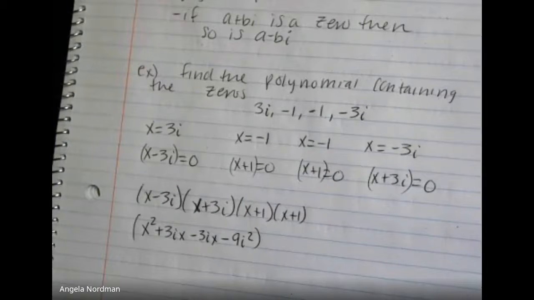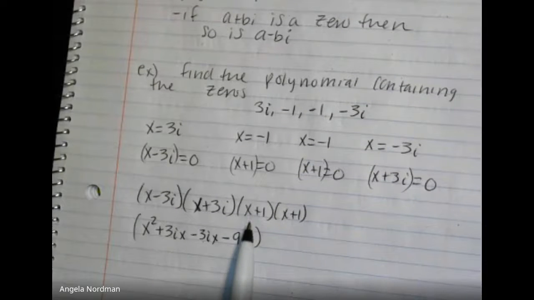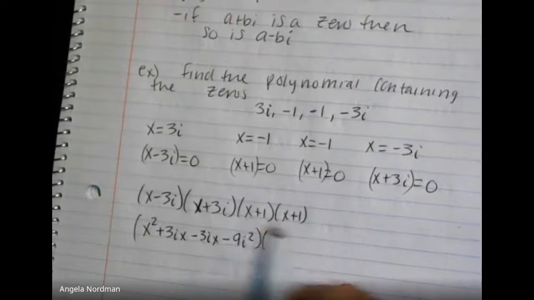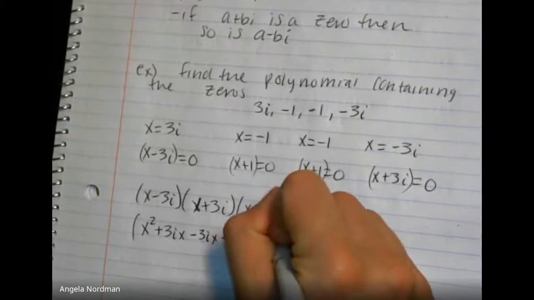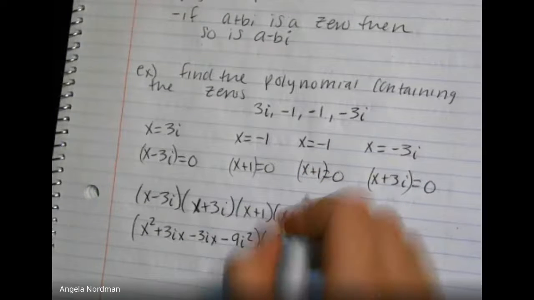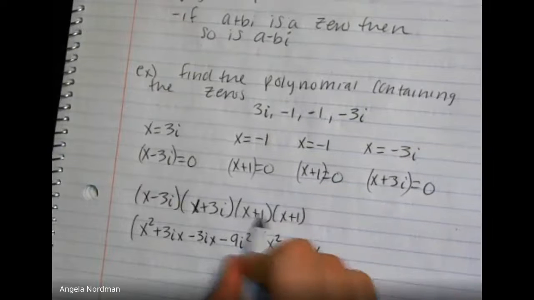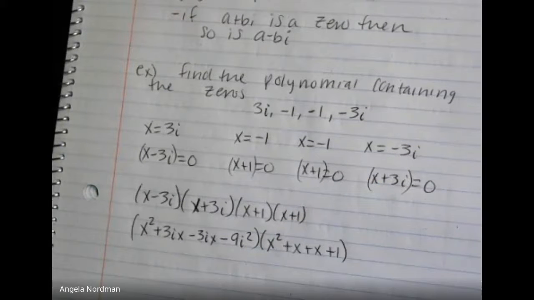Okay, so that's the product of multiplying these two together. Now I'm going to take these two binomials, lastly, multiplied together. X times x, x squared, x times 1, that's x. 1 times x, that's x. And 1 times 1 is simply just 1.